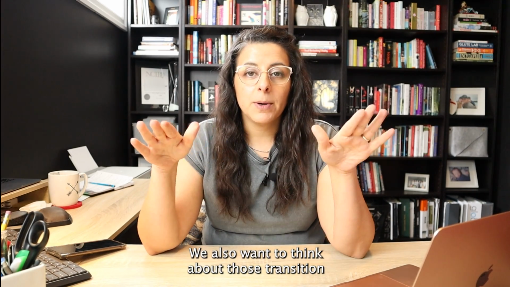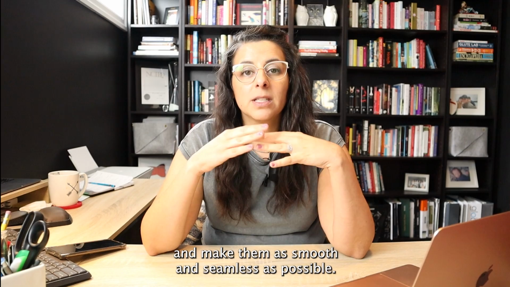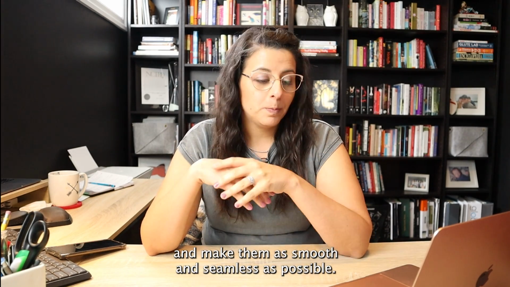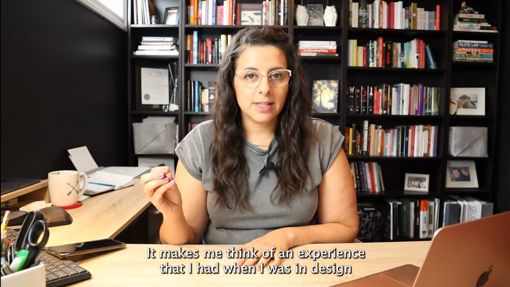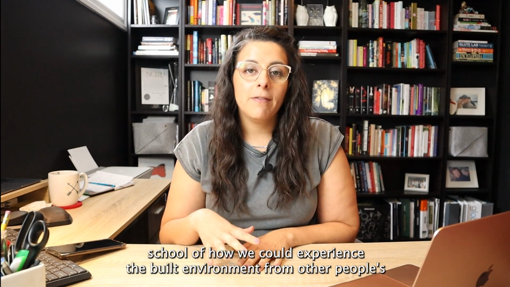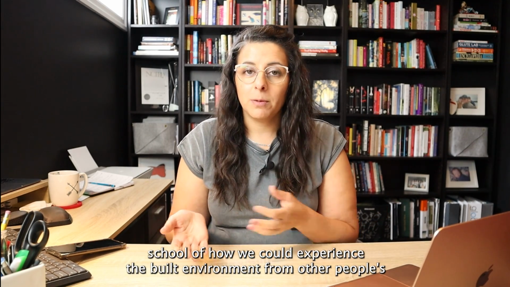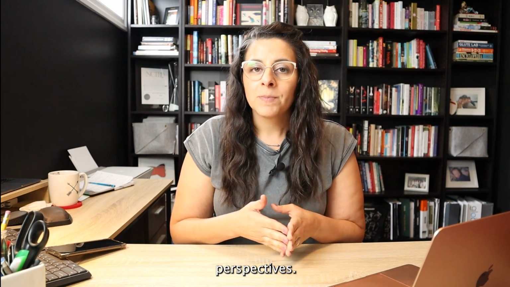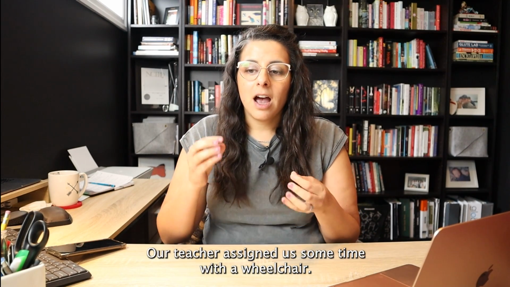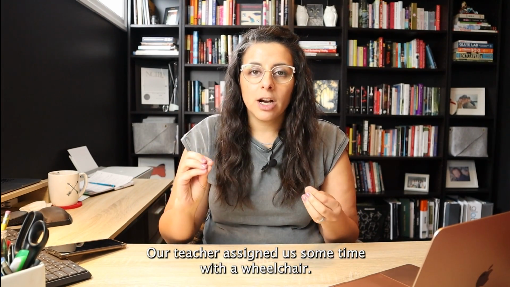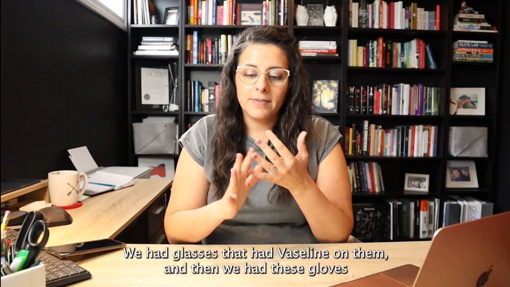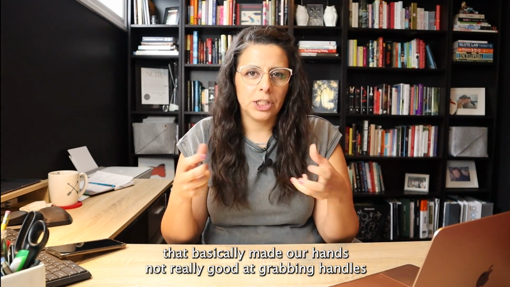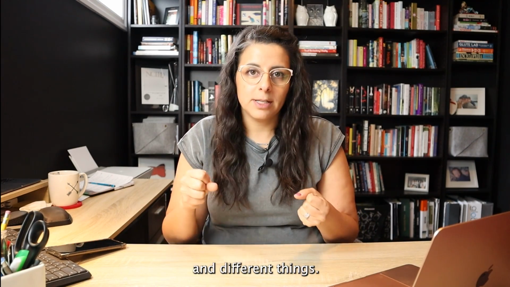We also want to think about those transitions and make them as smooth and seamless as possible. So just a note on transitions, it makes me think of an experience that I had when I was in design school of how we could experience the built environment from other people's perspectives. Our teacher assigned us some time with a wheelchair. We had glasses that had Vaseline on them, and then we had these gloves that basically made our hands not really good at grabbing handles and different things.